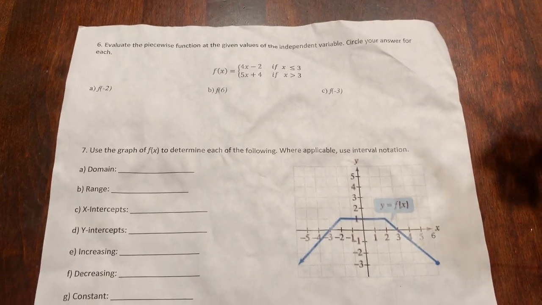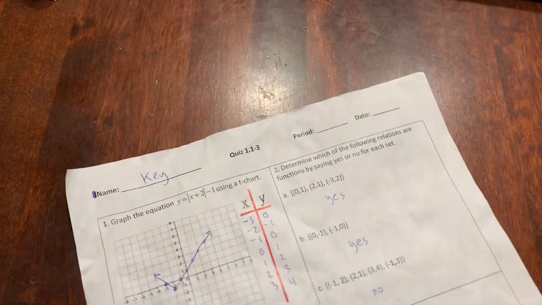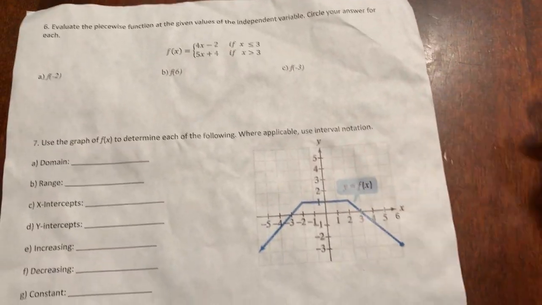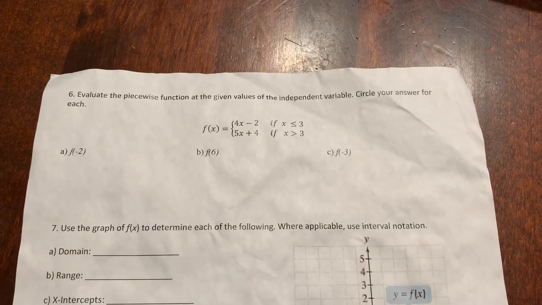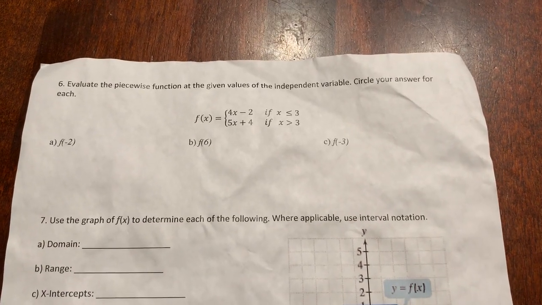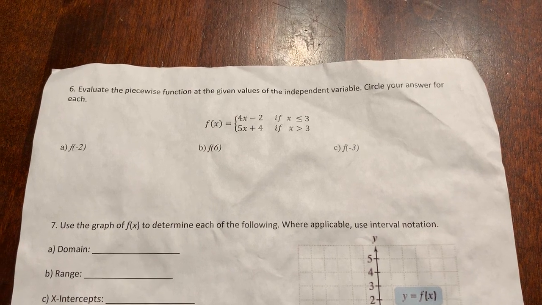Reviewing the back side of quiz 1.1 to 1.3. Just went over the front, and we're gonna look at the back. Okay, so start by evaluating the piecewise function at the given values of the independent variable. Circle the answer for each.